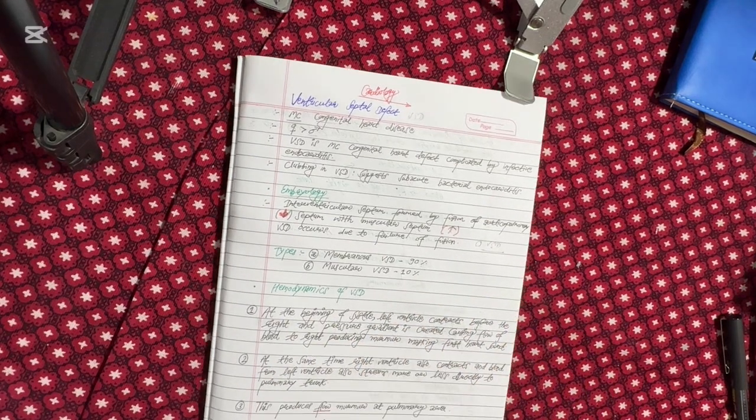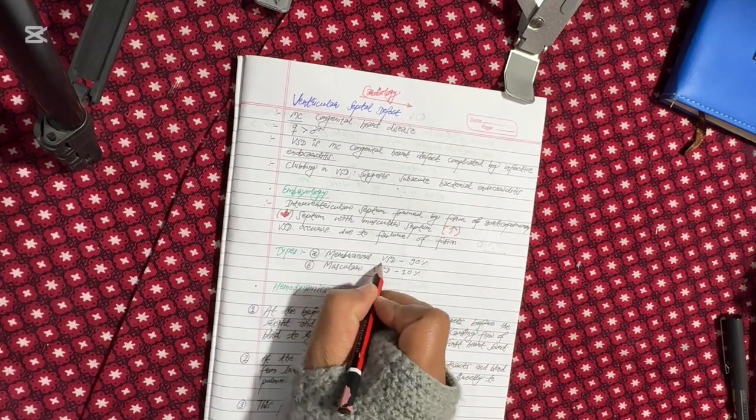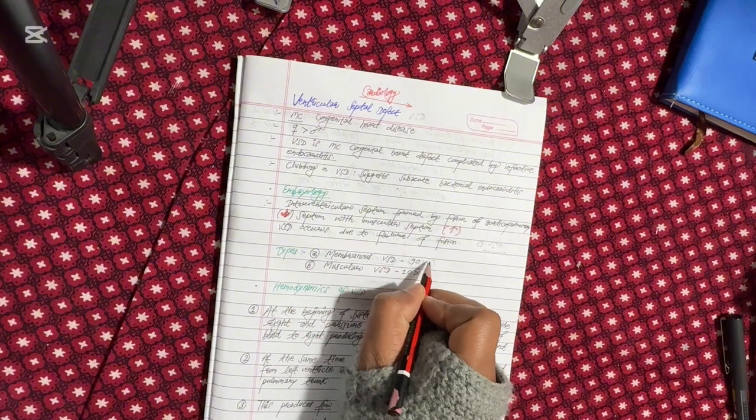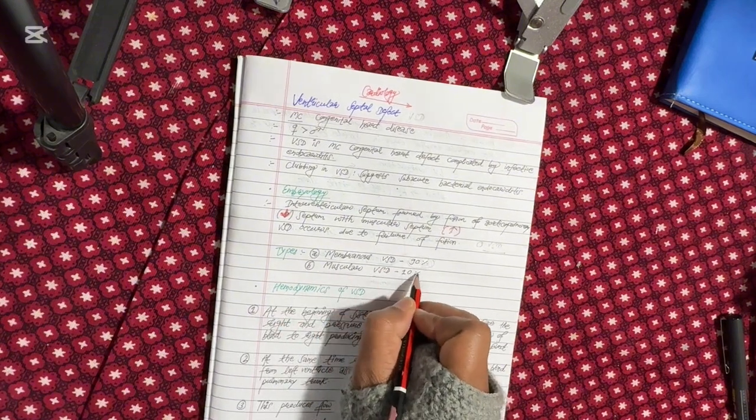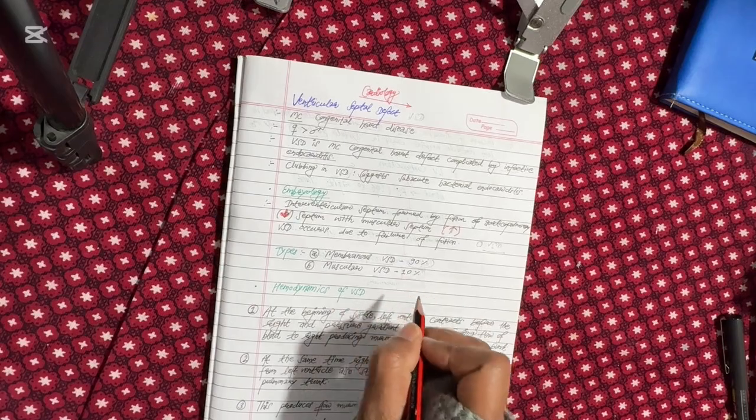And there are two types. One is membranous VSD, which is the most common, and the other is muscular VSD, which occurs in 10%.